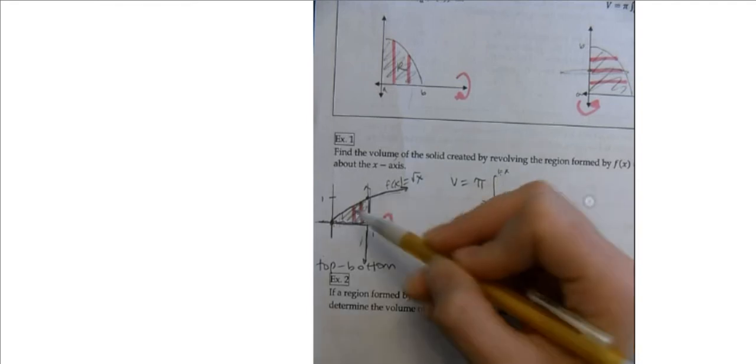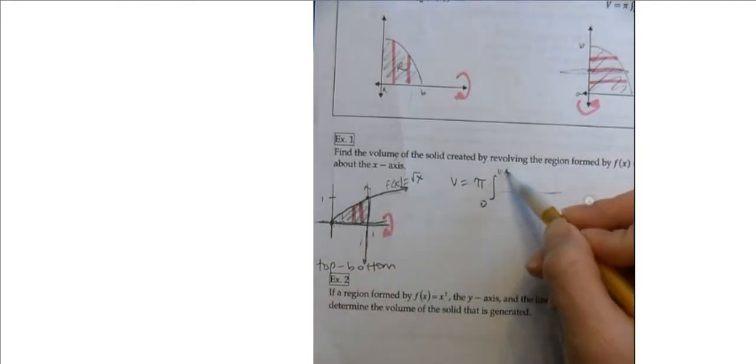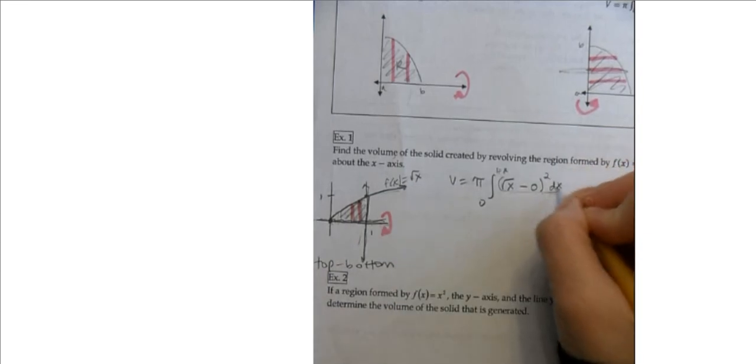So x is going from 0 to 1. To find the radius, it's a function of x, because those are x. And it's just top minus bottom, which is what we did. So the top is root x, the bottom is 0. This is the height of the rectangle, which is what you did in 7-1. Now we're squaring it, because the height of the rectangle becomes your radius. Pi is a scalar. I'll always write it in front.